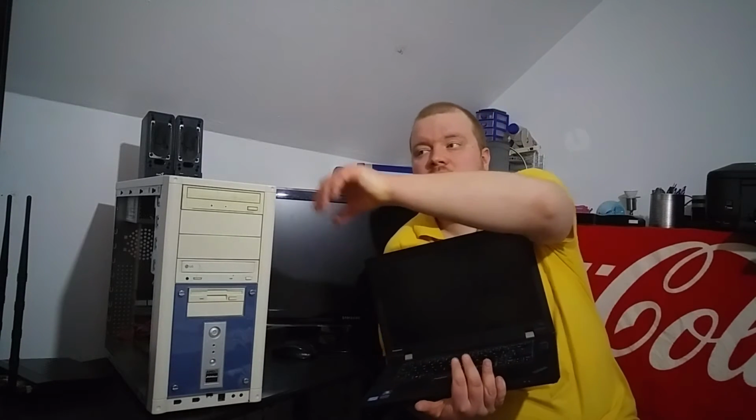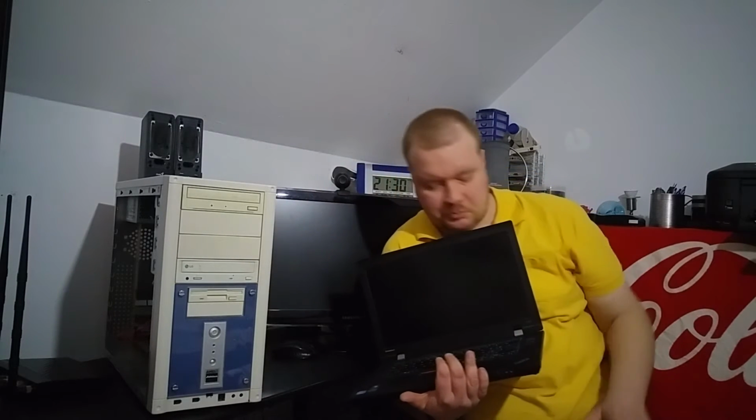Some of you are probably wondering, how can you fit all of this into a laptop computer? It's easy. A laptop computer is created for portability. All of the components inside are way smaller than on a desktop computer. Another difference is that a laptop computer has a battery, while a desktop computer does not.